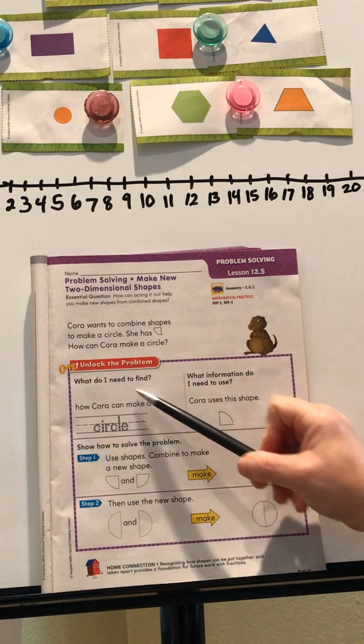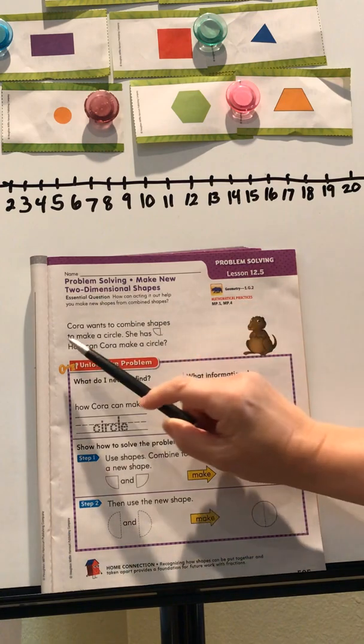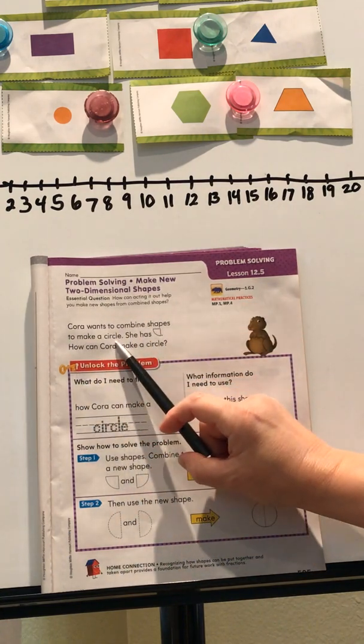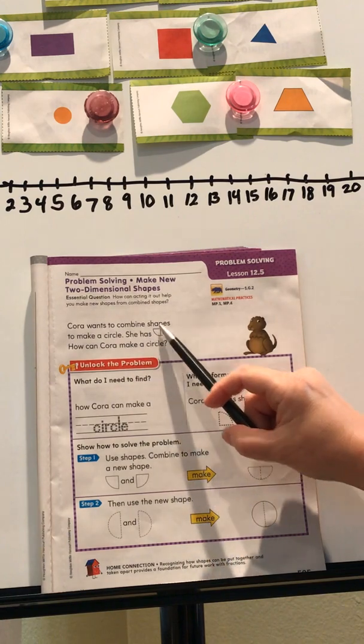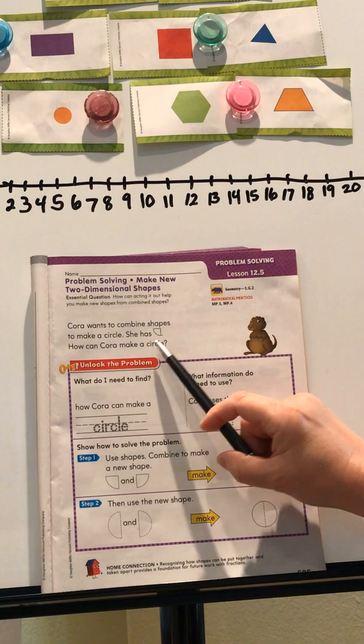So it starts with this question. What do I need to find out? Well, before we know the question, we have to read. So let's read the problem first. Cora wants to combine shapes to make a circle. She has this shape here. How can Cora make a circle?